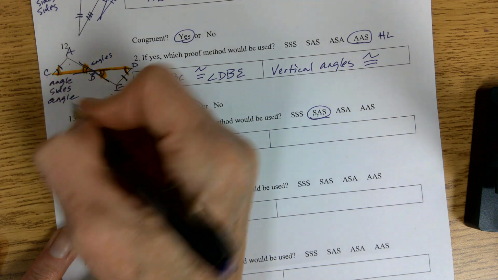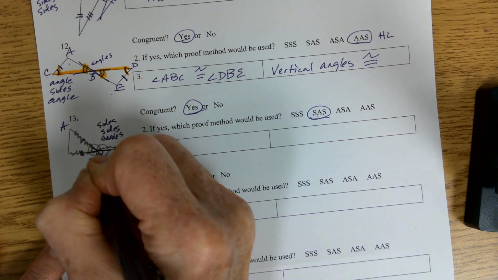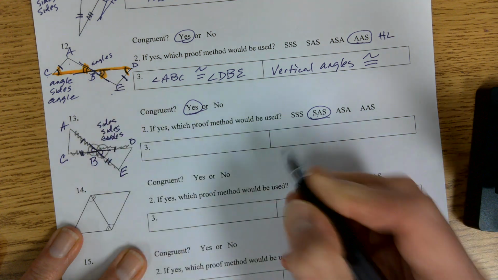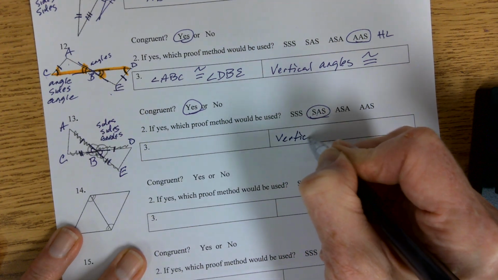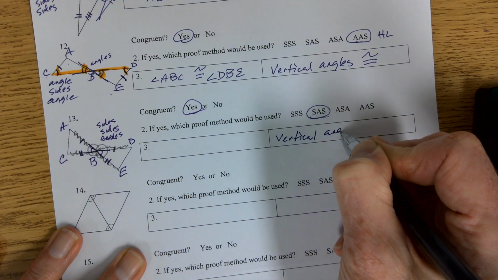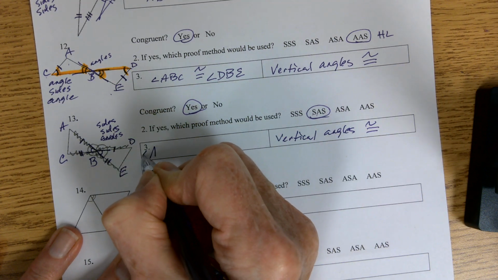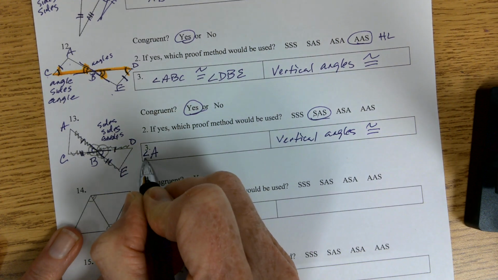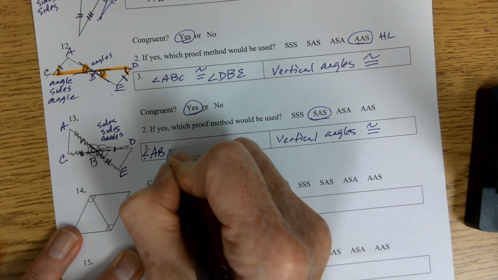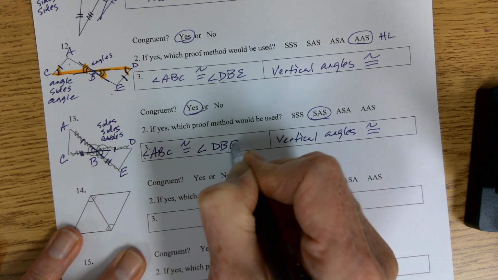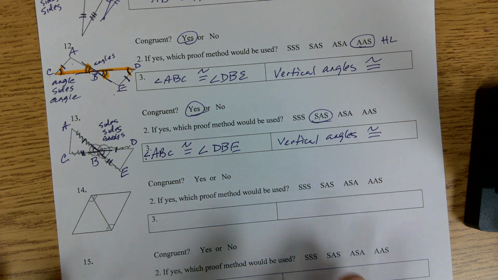And my reason, again, let's do the same thing. A, B, C, D, E. I'm going to say my vertical angles are congruent. And I'm going to say angle A, but the angle symbol, it's not a triangle, it's an angle. Angle ABC is congruent to angle DBE. Okay, next one.